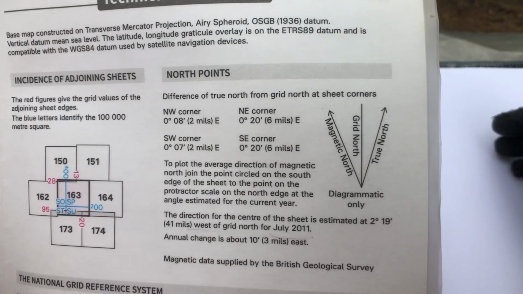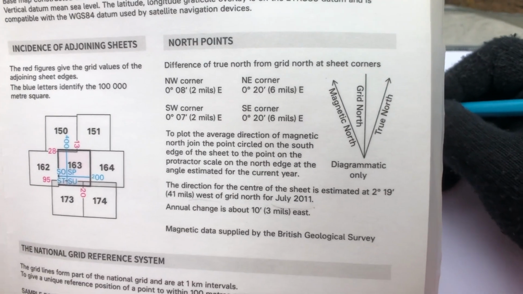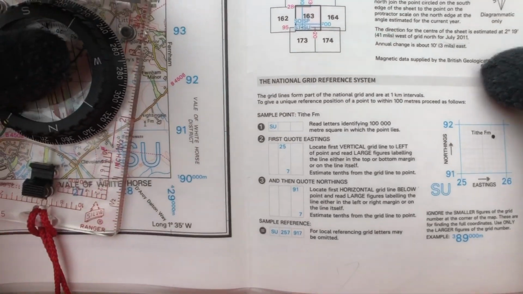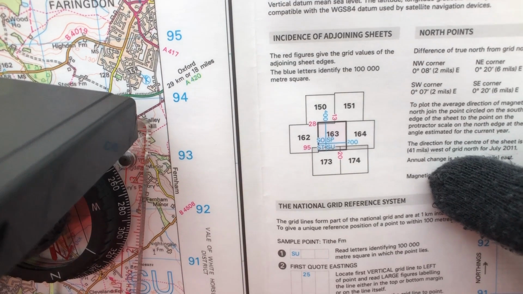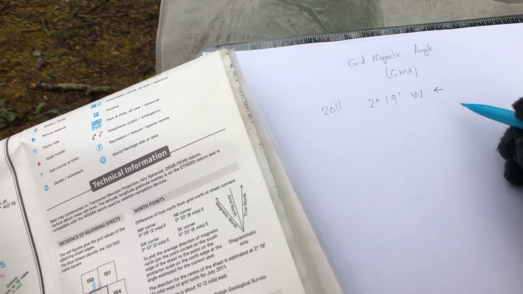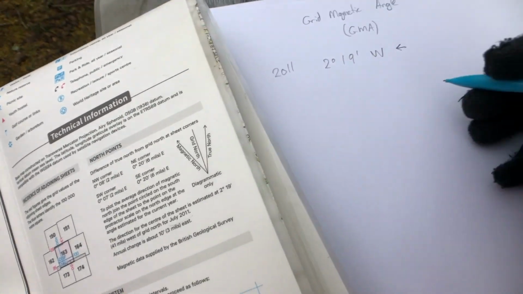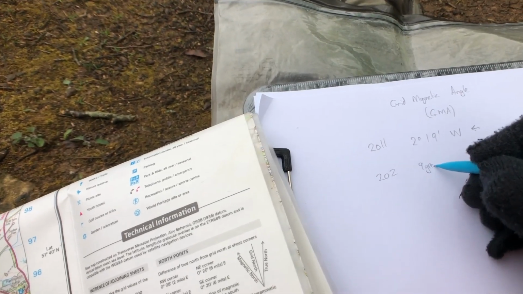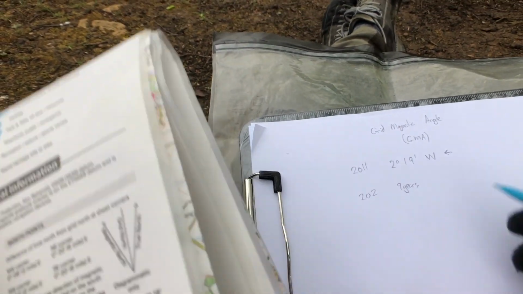So let's start out with what we know. In 2011 it was 2 degrees and 19 minutes, and that was west of grid north. I'm going to start doing little direction arrows telling me that west is to the left and east is to the right. It makes things a little bit easier later on. We're now in 2020 and we know that we have 9 years difference.